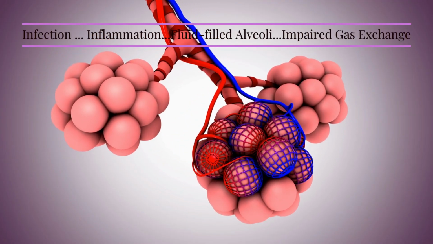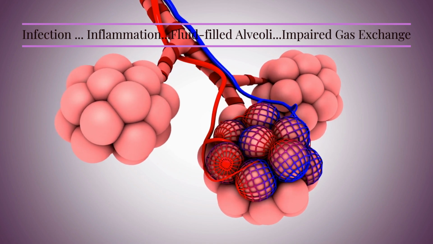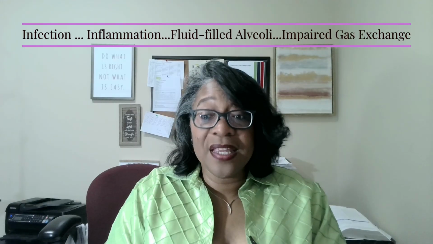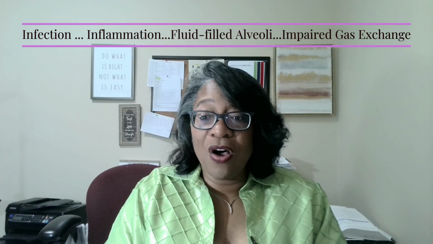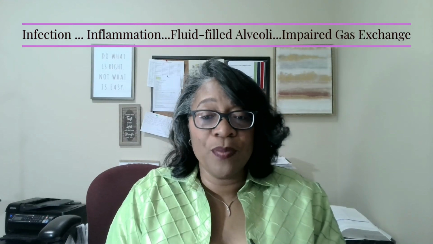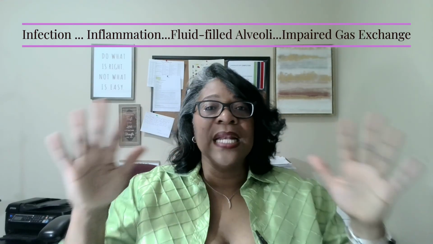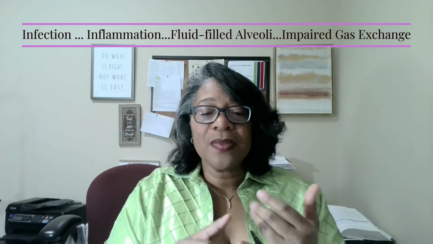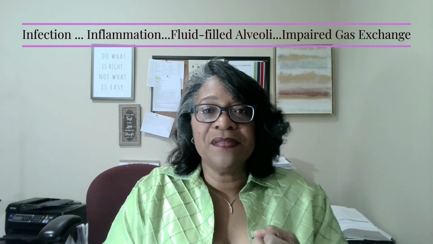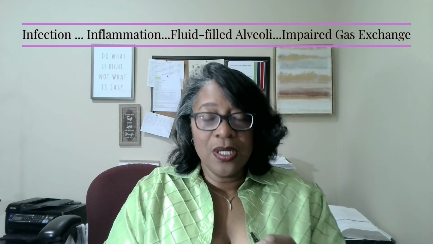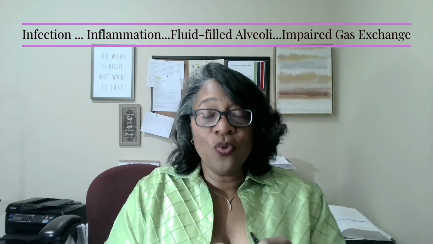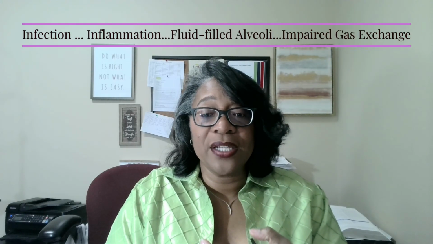So the result is the person has shortness of breath, or dyspnea, hypoxemia, fever, and productive cough, which are all hallmark signs of pneumonia. So looking at the big picture, the infection causes inflammation, which causes fluid-filled alveoli, which impairs gas exchange.